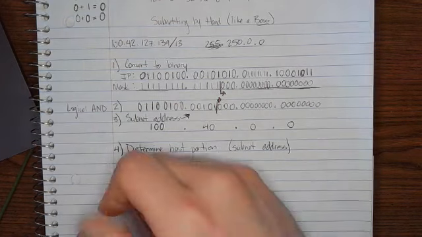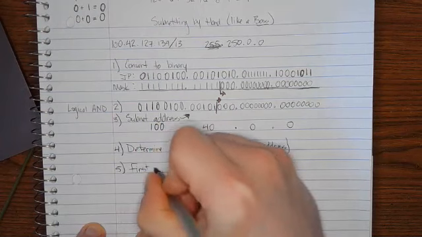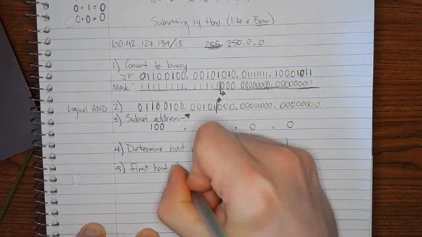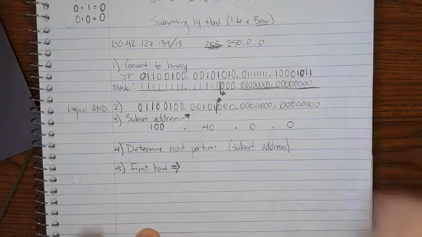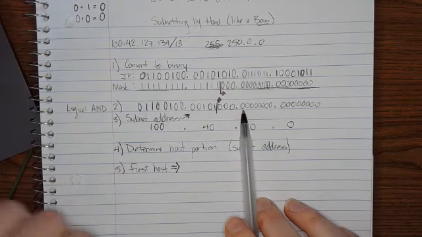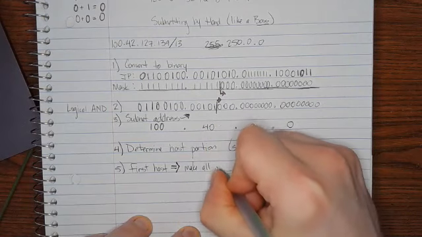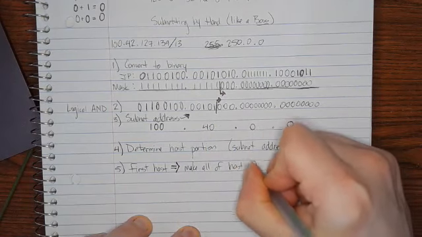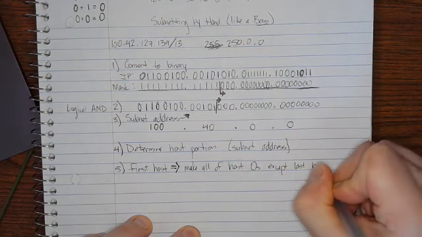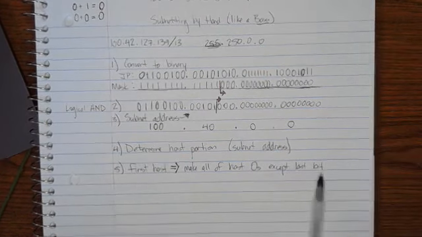All right, so to calculate what the first host is, and I'm writing this out just so that it's sort of clear in the video. The first host, if I take my subnet address and in the host portion, I make all of host zeros except the last bit, which is going to be a 1. This is going to give me my first host, okay?